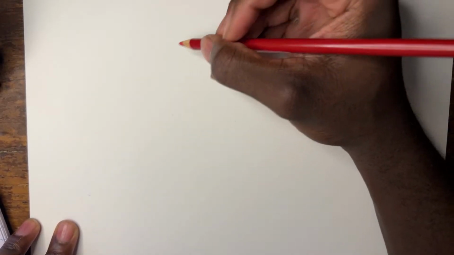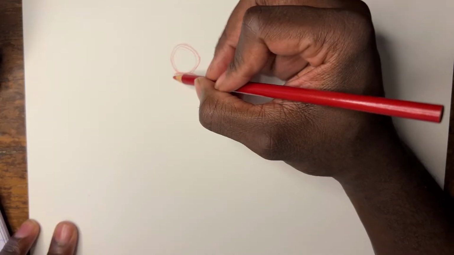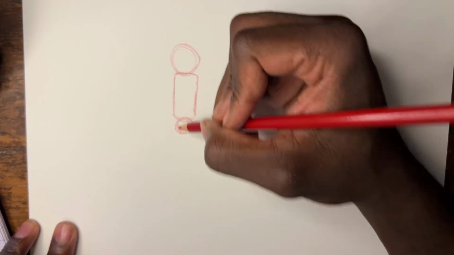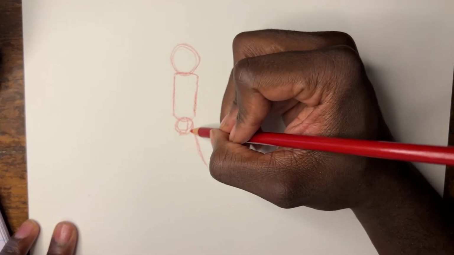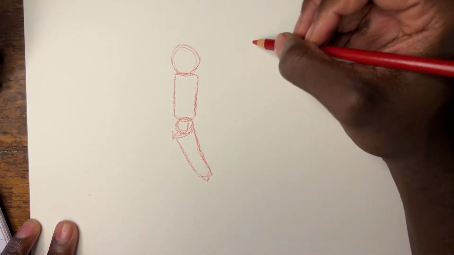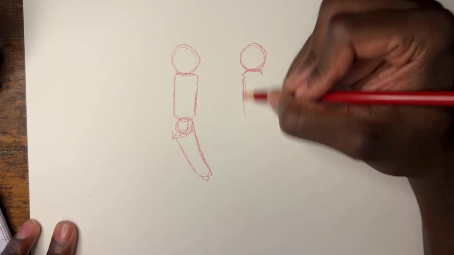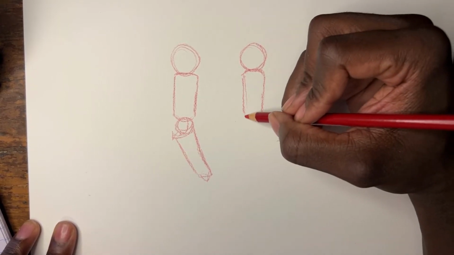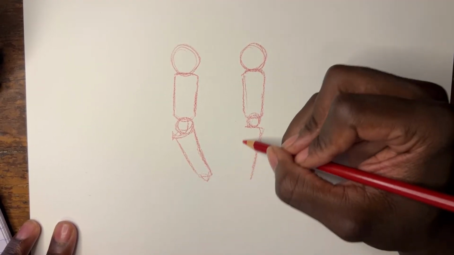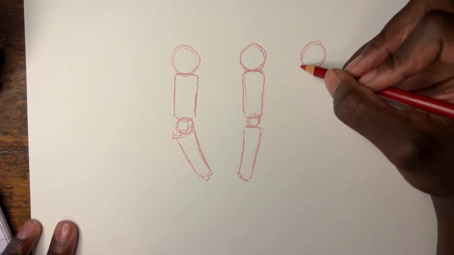All right. So let's draw the cylinders and the circles in a few different layouts here. That way you can see that the simplification of the shapes that make up the arm are all the same. Nothing has changed except where the arm is facing. All right.